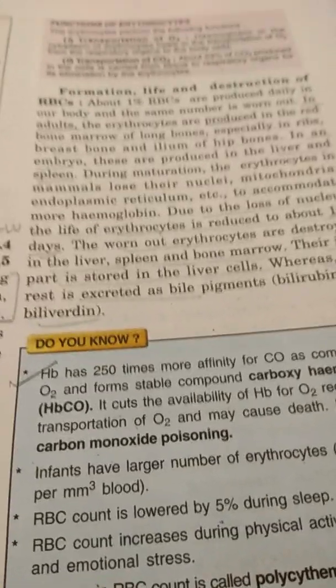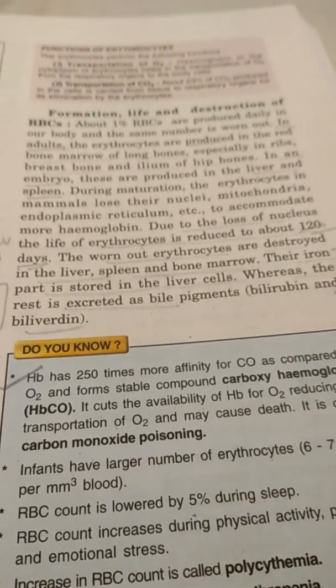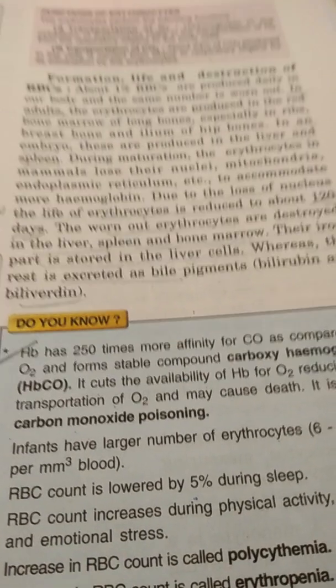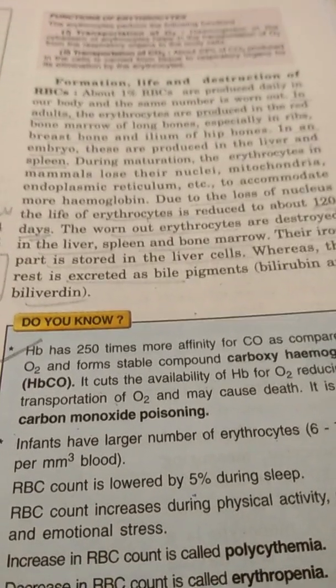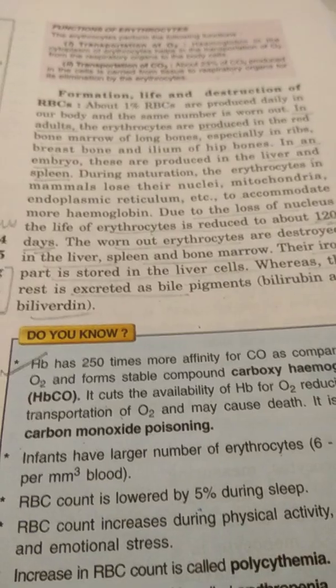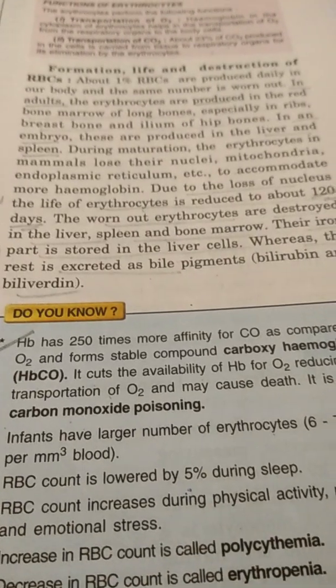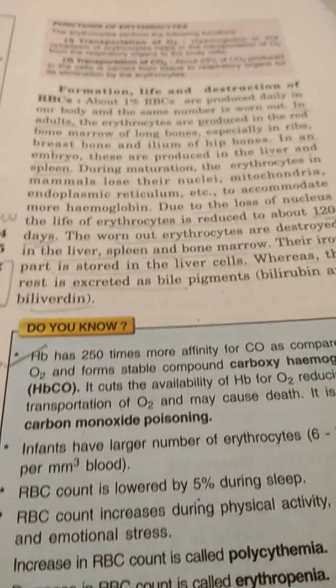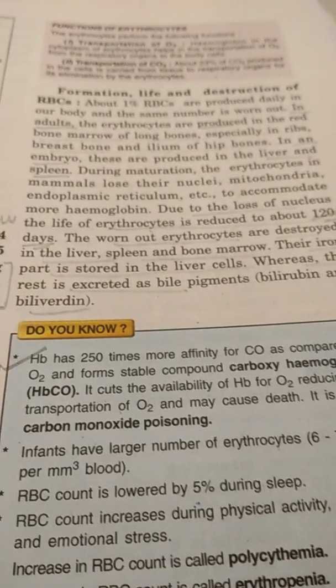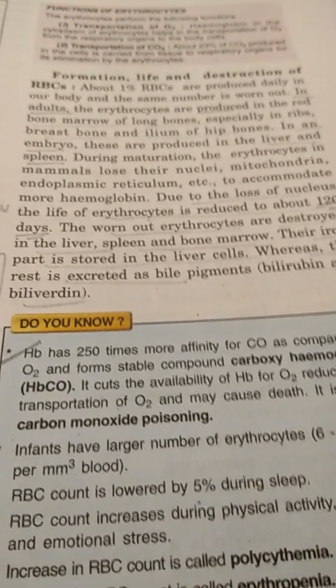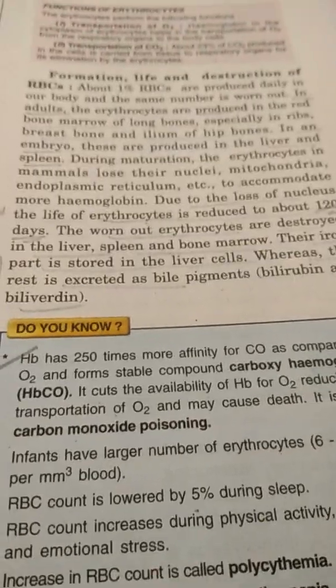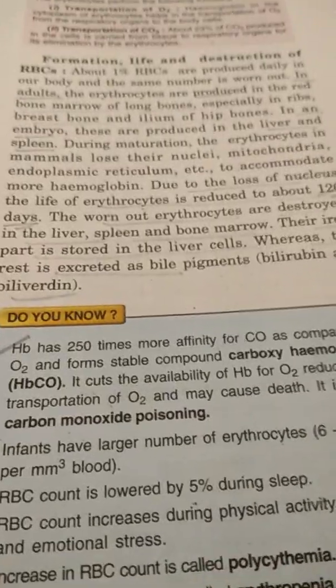That is its age. The old, worn out red blood cells or erythrocytes are destroyed in the liver, spleen and bone marrow. In human beings, in adults, these are the parts where the old, injured, weak red blood cells are taken and broken down. They are destroyed.